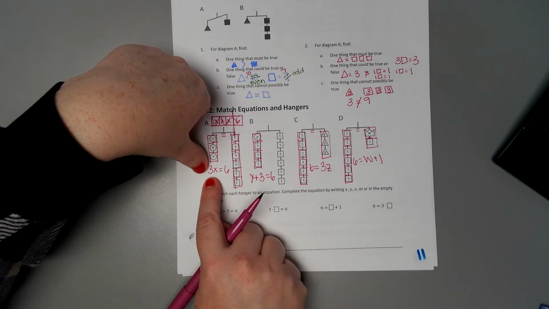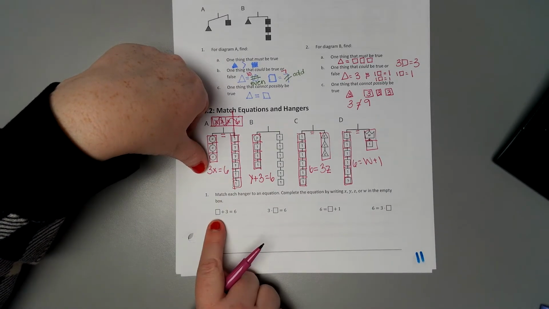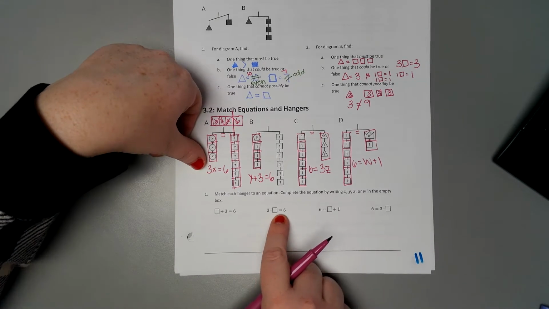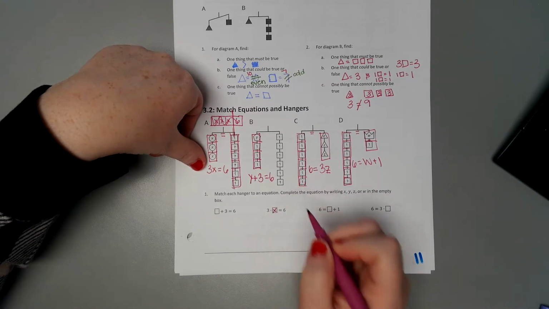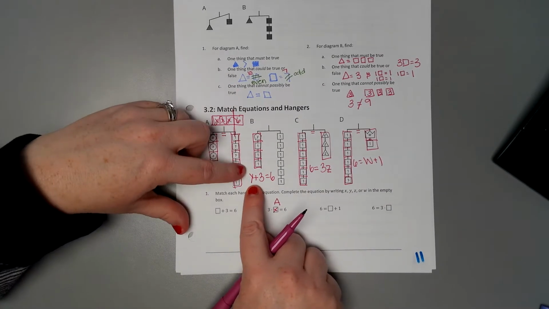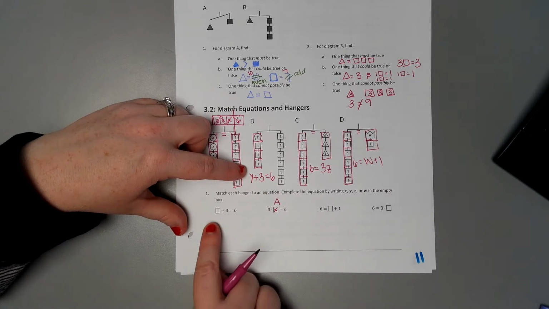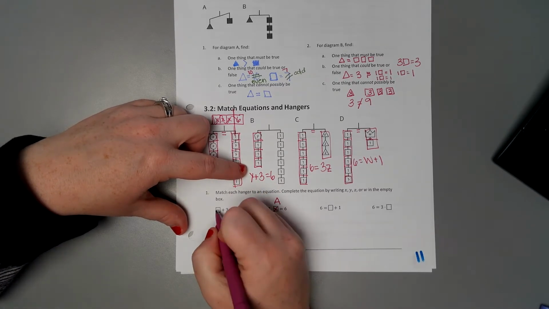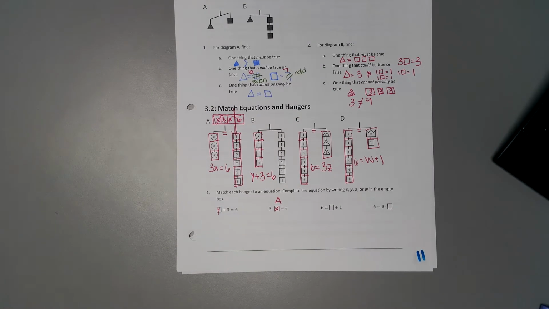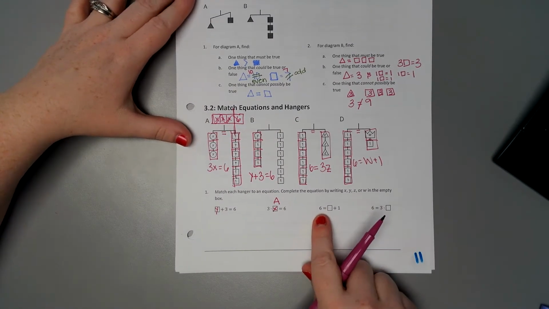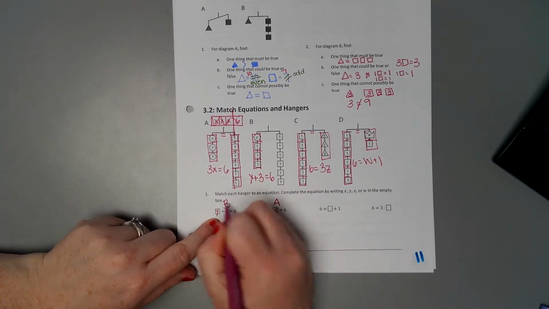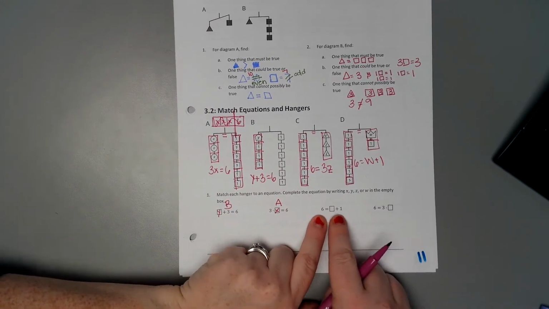So now let's match these up. So 3 times x equals 6. 3 times box, we don't know what that box is, equals 6. Well, so this goes with A. Now we have y plus 3 equals 6. Well, box plus 3 equals 6, so here's my y. This next one we have 6 equals, oh, we didn't put our letter above this one. This is B. 6 equals something plus 1.